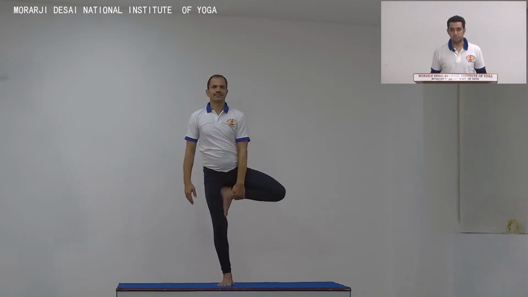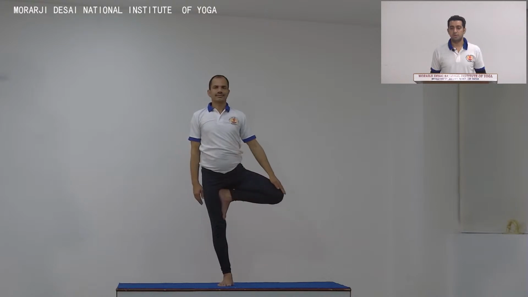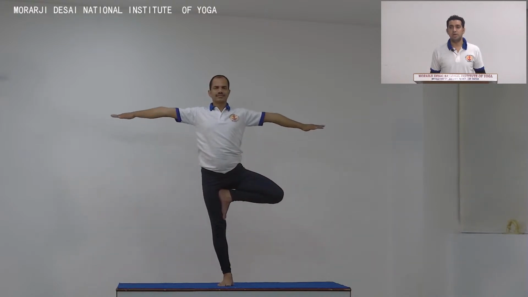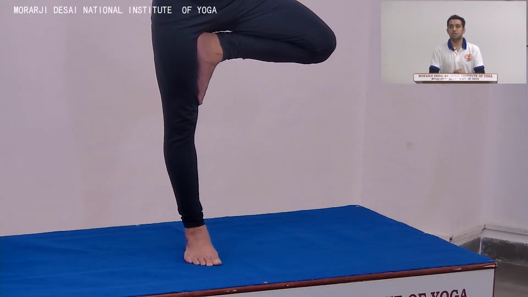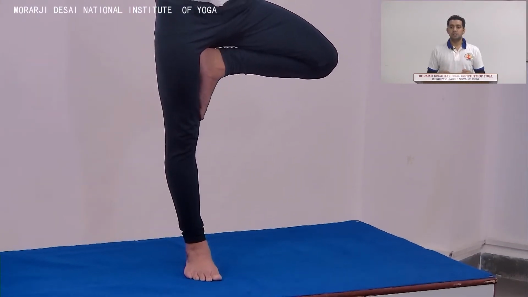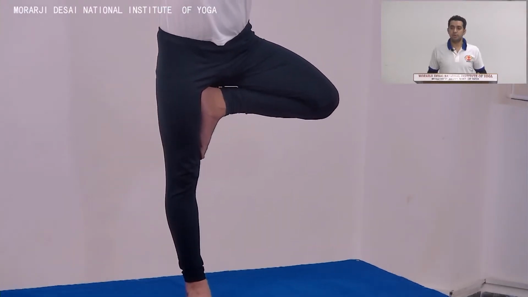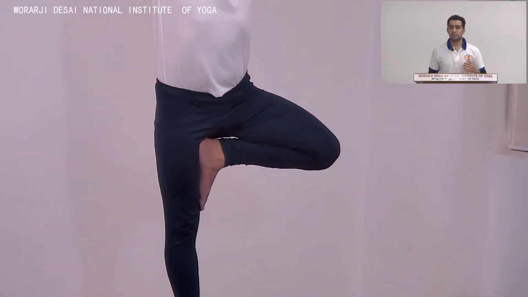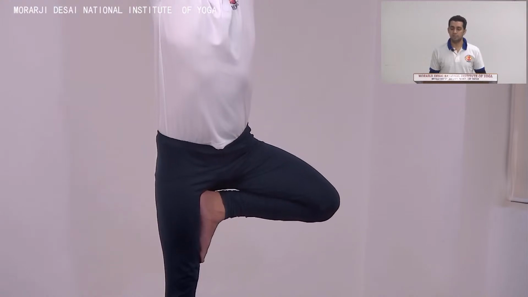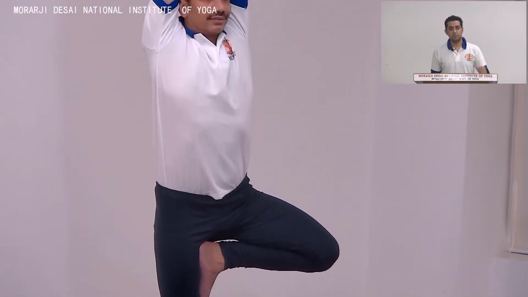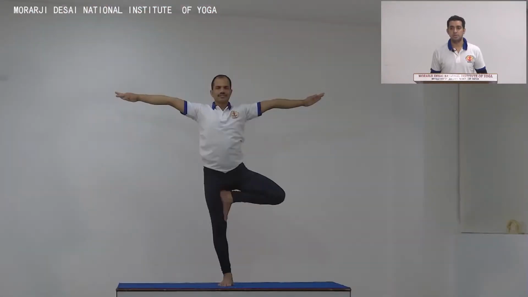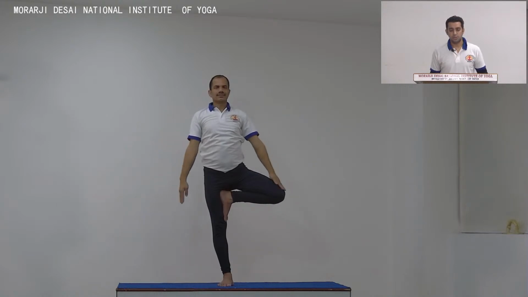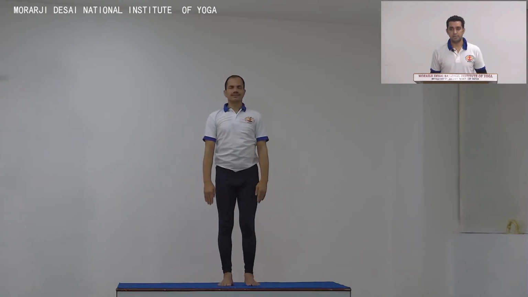Place your feet firmly. Now inhale, raise your arms up and join your palms in Namaskar Mudra. Don't tighten any part of your body. Relax your thoracic, relax your chest. Balance, balance with normal breathing. Focus at one point. Slowly come back to the starting position and then close your eyes, feel the impact.